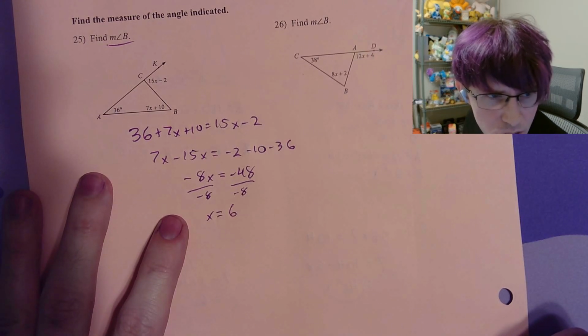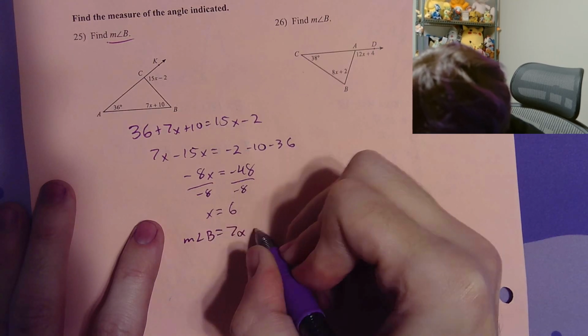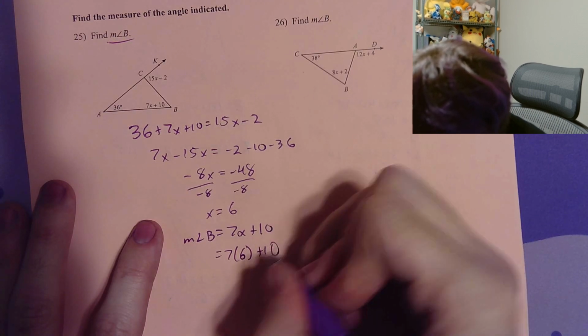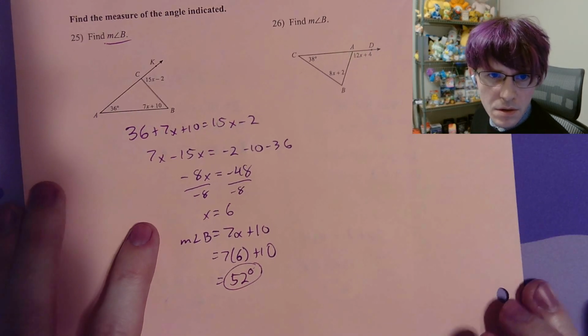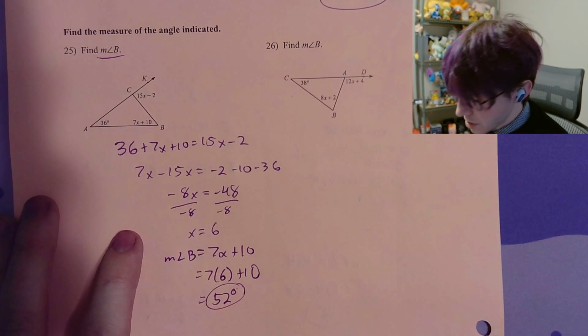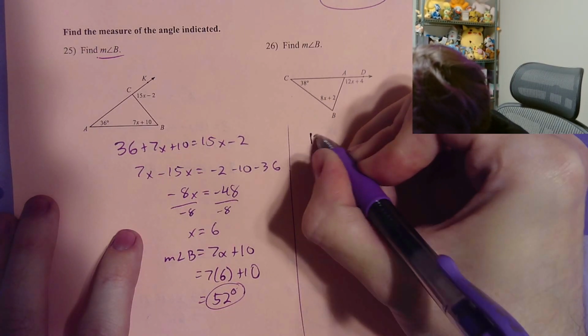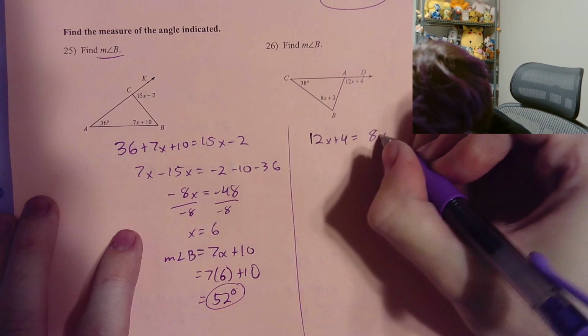But the question wanted to know, what is the measure of angle B? Well, the measure of angle B in the question is 7x plus 10, which is 7 times 6 plus 10, which is 52 degrees. Let's move on to question number 26. So in question number 26 here, it is going to be that outside value there is equal to the insides added up.